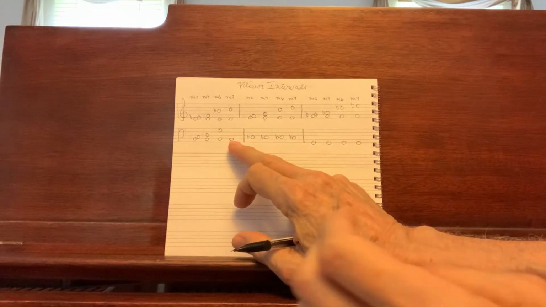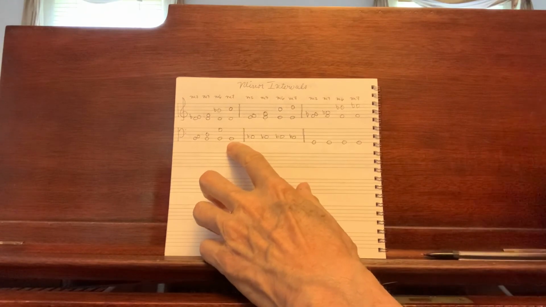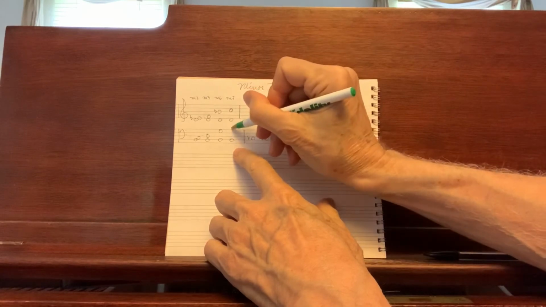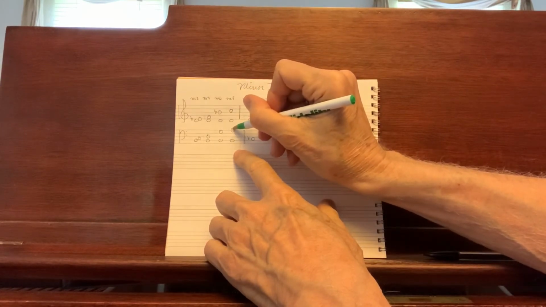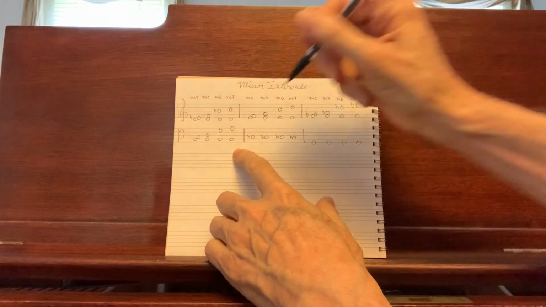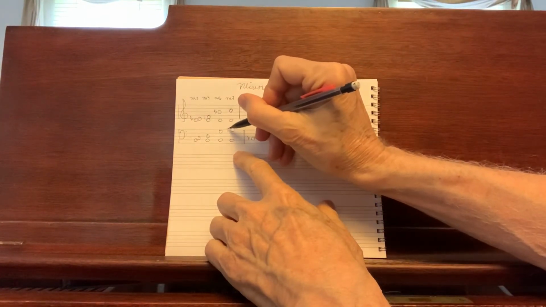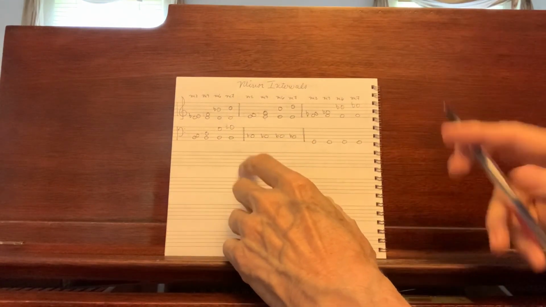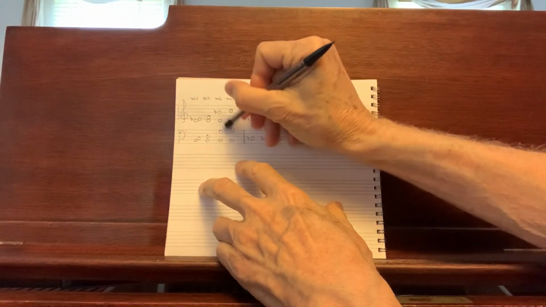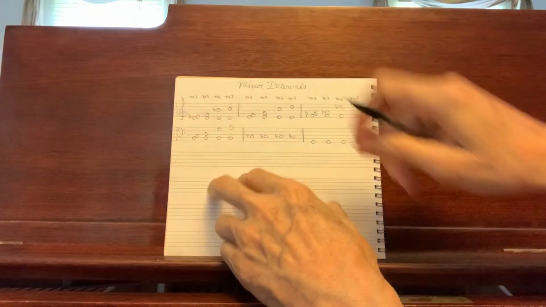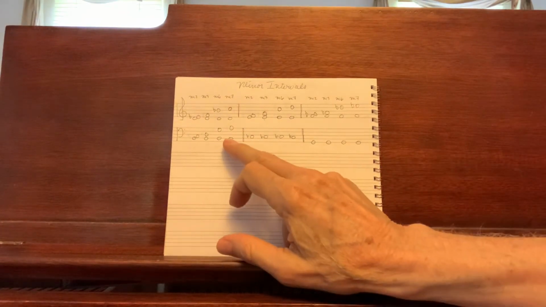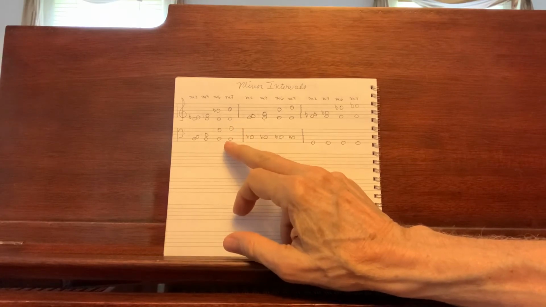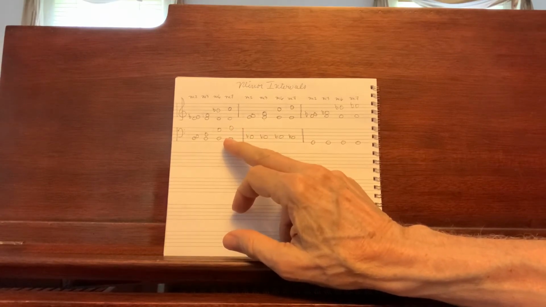Okay, minor seventh above B. Well, let's count up. 1, 2, 3, 4, 5, 6, 7. That brings me to A. We already know that B to A sharp is a major seventh. Therefore, B to A natural is a minor seventh. Let's listen to the major seventh, B to A sharp, and then minor seventh, B to A.